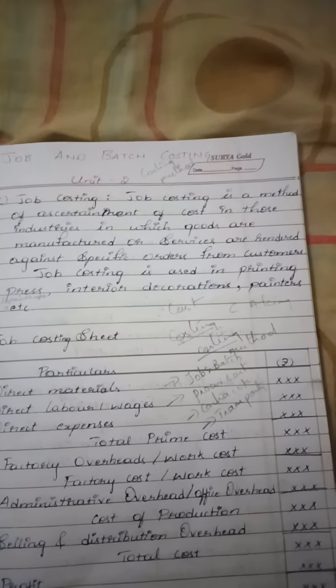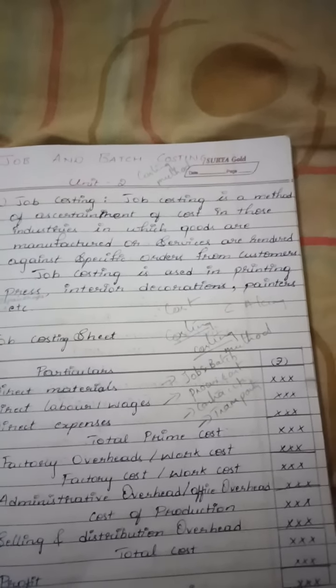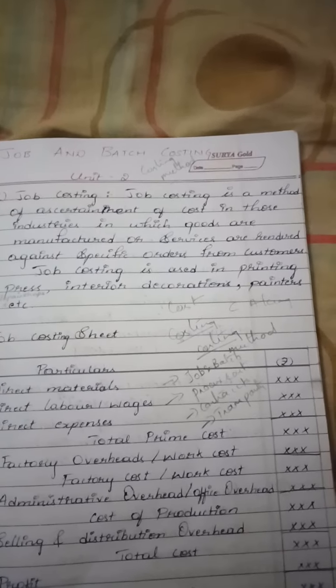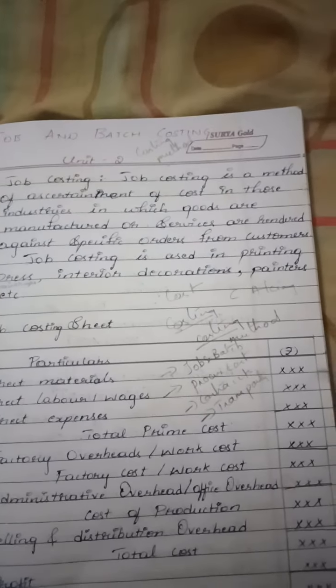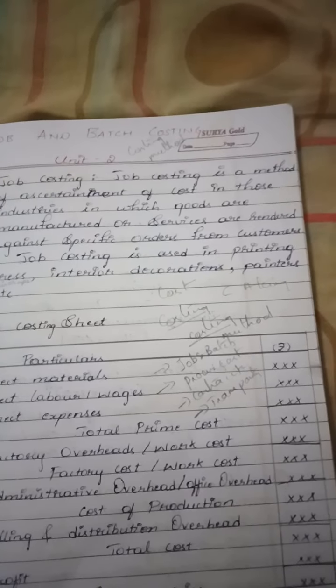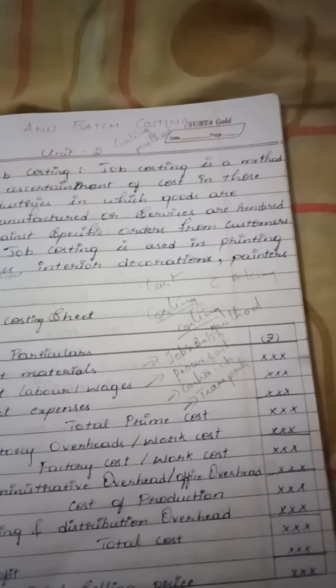Okay. So they are going to manufacture different types of products, and the scale of production also depends. So few industries manufacture small scale production, few go for medium, and few will be large at a time. So here the method of costing adopted should be different.